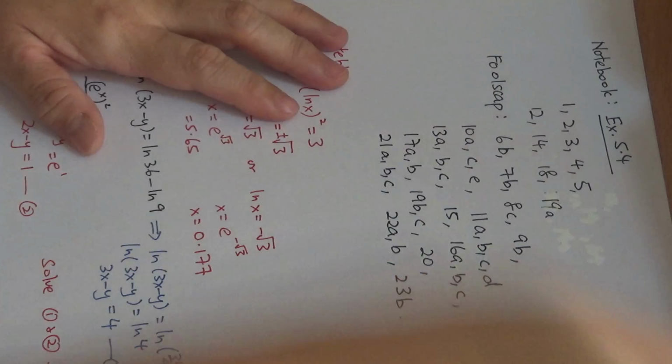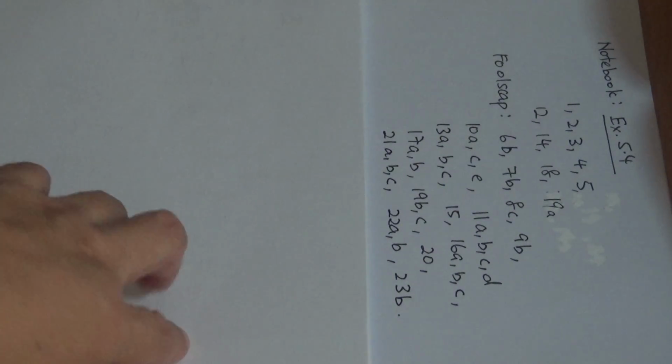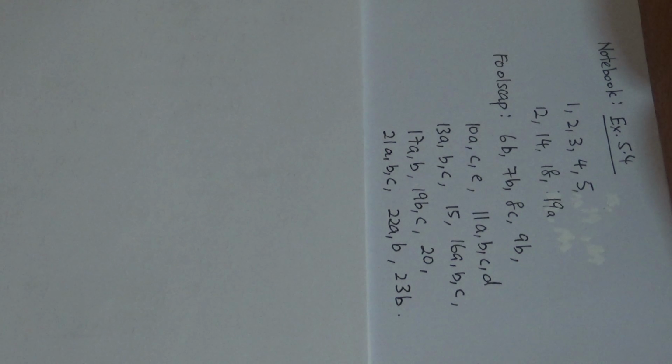Okay, your homework questions. Alright, but bear in mind that I will only go through some questions in the notebook. These are the notebook questions that you have to do. Okay, and these are the work that you have to do on foolscap paper. Now, it looks quite a bit, but actually it is essential practice for you. Okay, I will not cut it down. Please make sure you do all this on your foolscap paper.